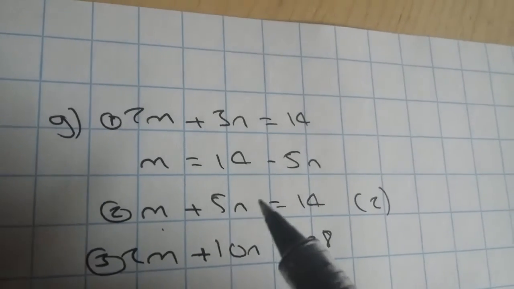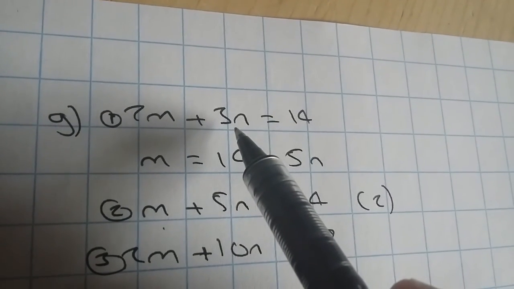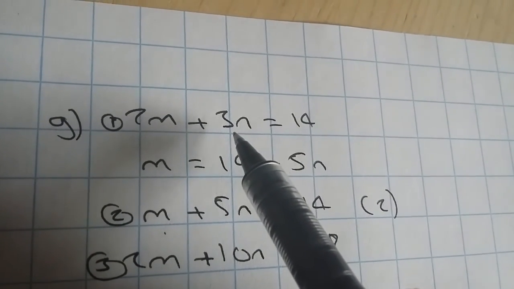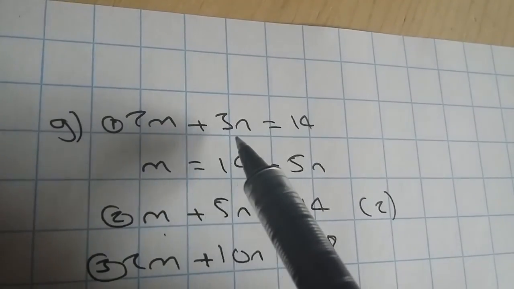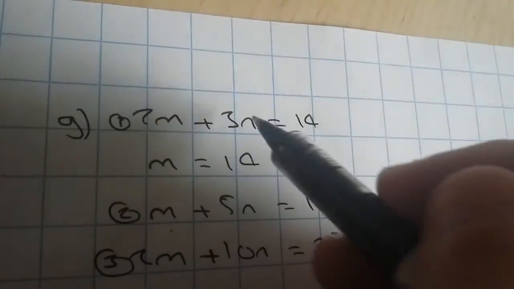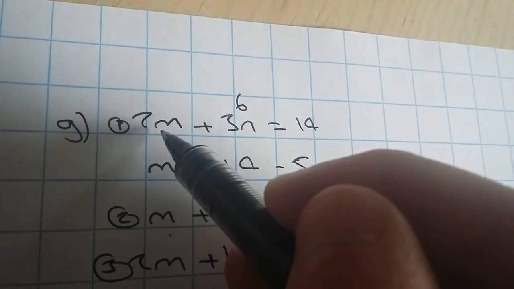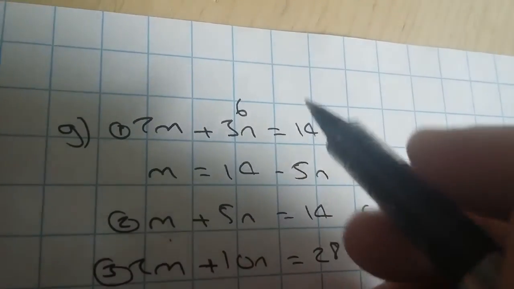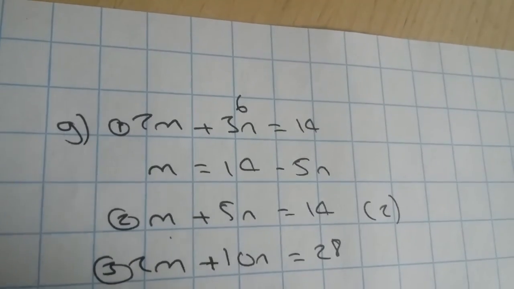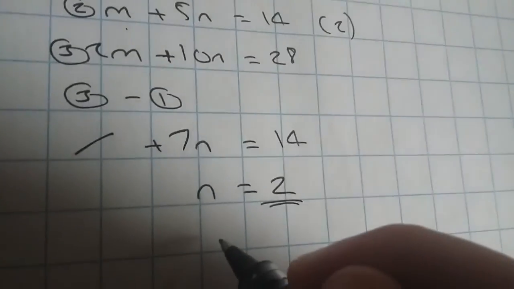I know that n is 2, so if I go back under here, I'm going to put it in this one, because again, I've got less negatives to work with. So 2 lots of something, add on 6, because 3 lots of 2 is 6, gives me 14. So there's 2 lots of something, must be 8, therefore that tells me that m is 4.